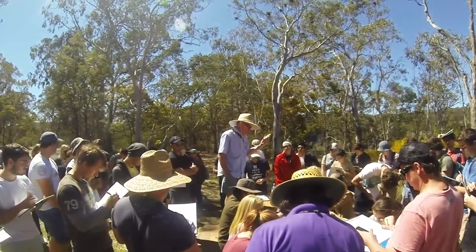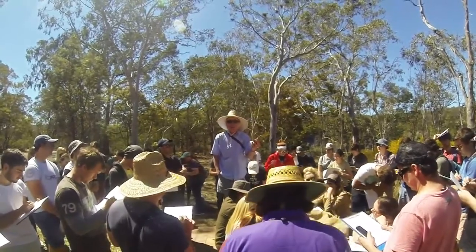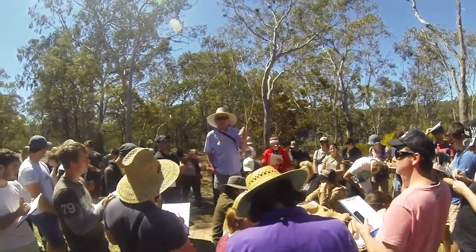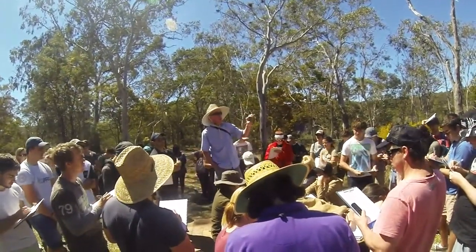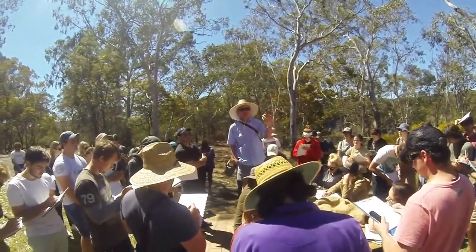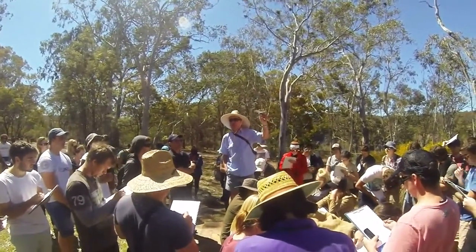Okay, so the first thing you were asked to do was classify it, and you've already decided it was a slate, and that was on the basis of the fact that it has a foliation, which for the moment we're assuming is tectonic, because we have a sheen on the foliation surface there.